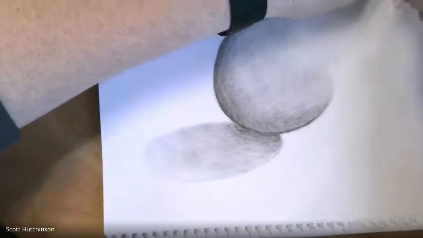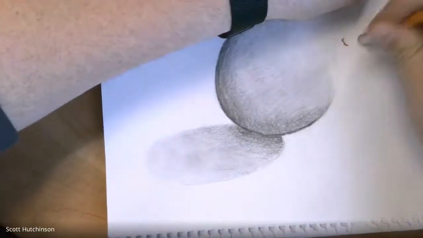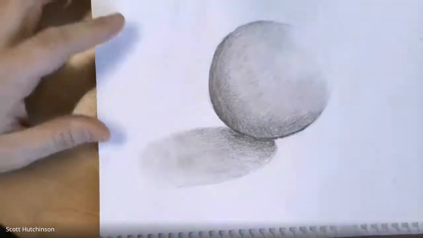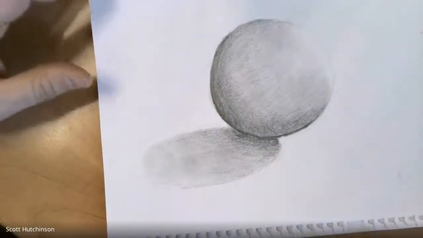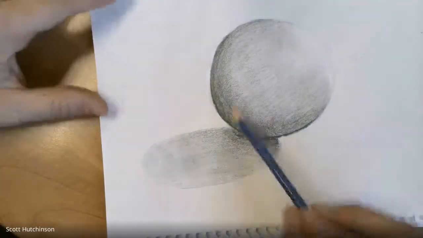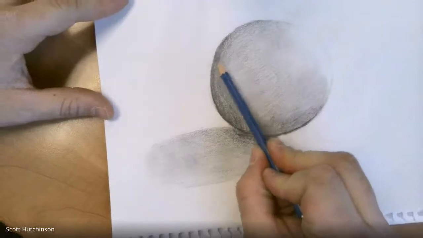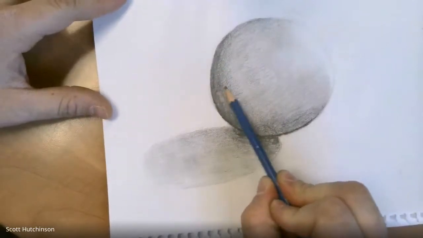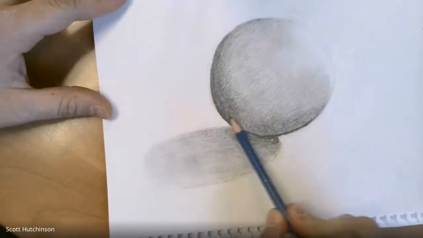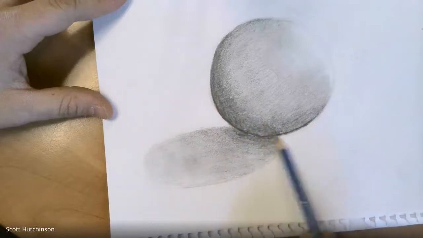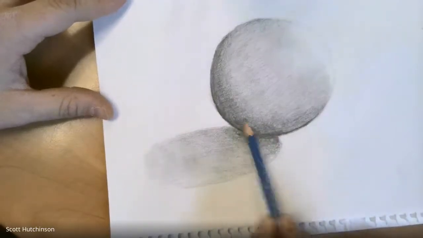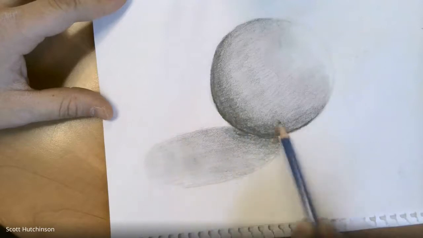And I'm going to erase my identifying the root of the light. And there we go. We have a value shape. Darken it up a little bit. You guys will start to recognize that I have a terrible habit of not being able to leave my drawings alone.